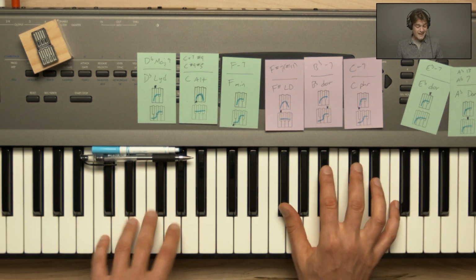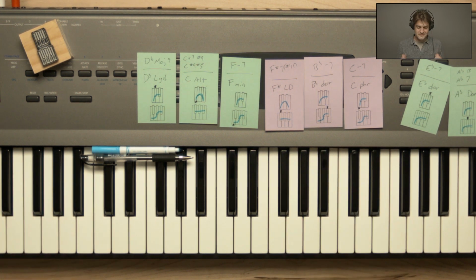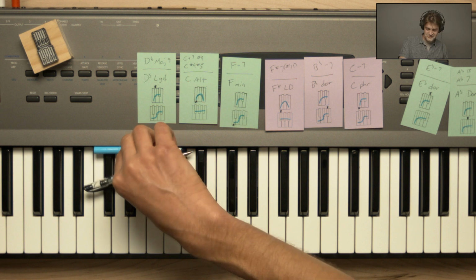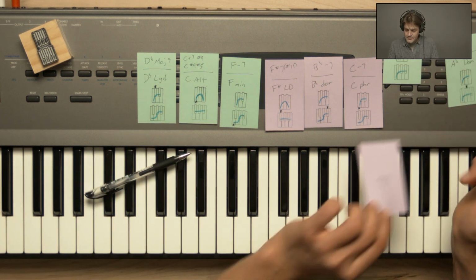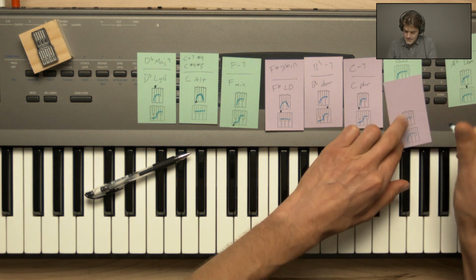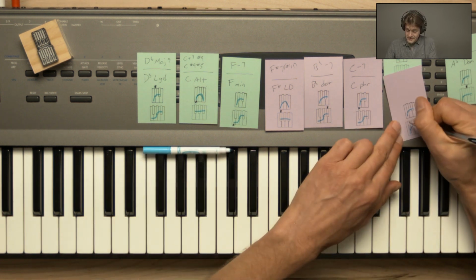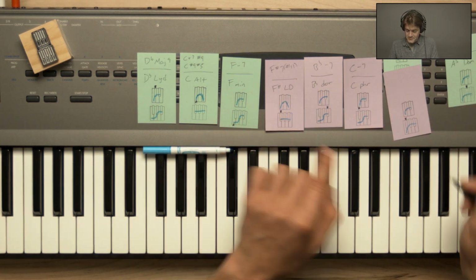And then it drops down to the classic tasty pop turnaround, which is actually going into the same shape as our E flat Dorian, but with the same anchor as our F sharp Lydian dominant.